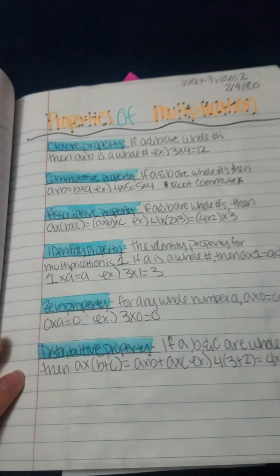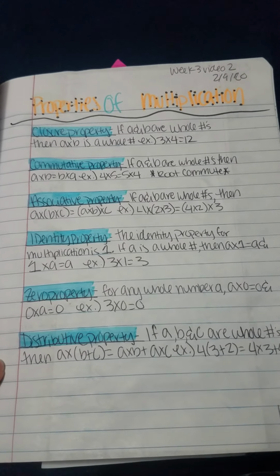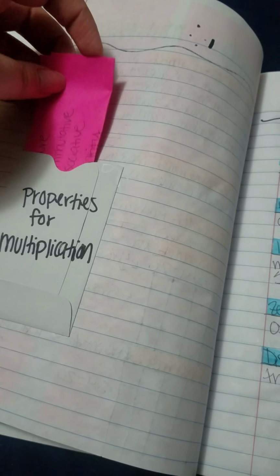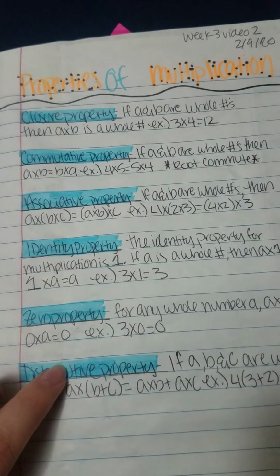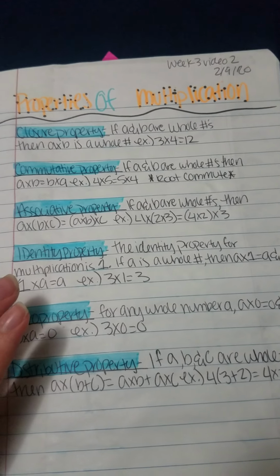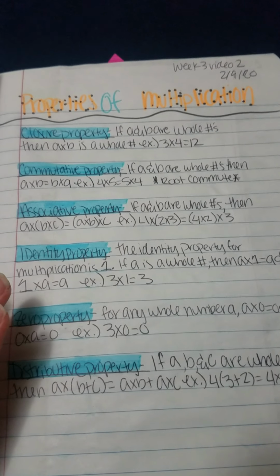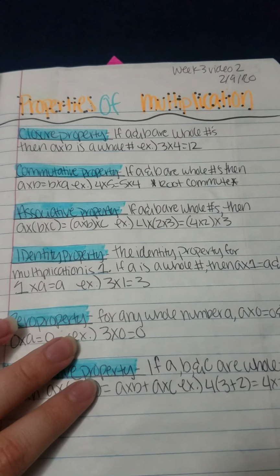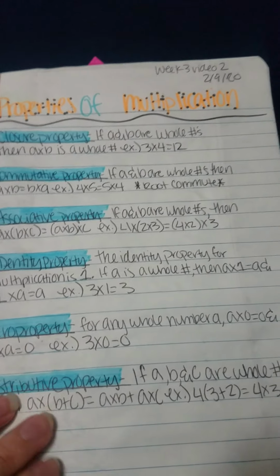These are all of the properties of multiplication, and each one of them I have written down here on a sticky note so I can help remember the correct spelling. My favorite is the identity property. It's so simple for me to remember because I know it's any number basically times 1. So 3 times 1 equals 3 is an example of the identity property because it multiplies itself by 1.